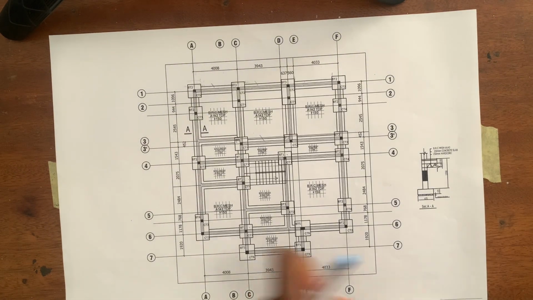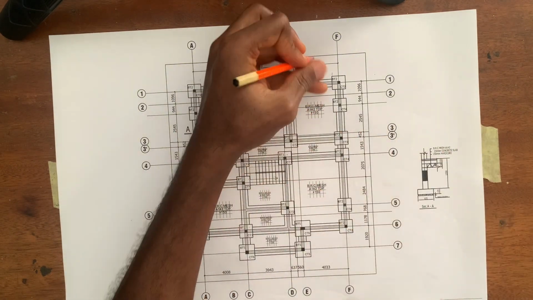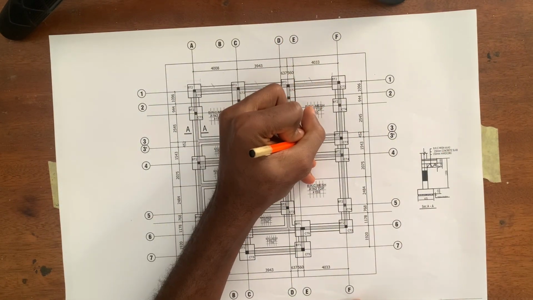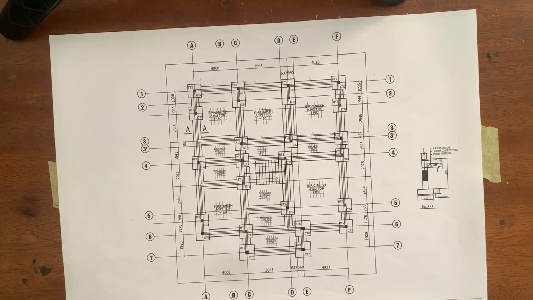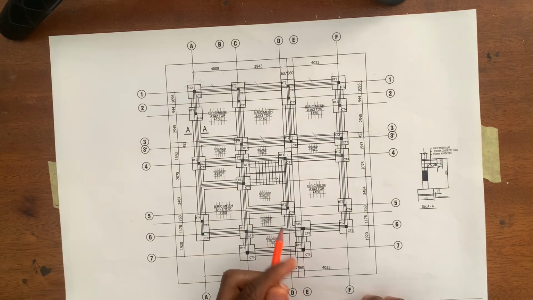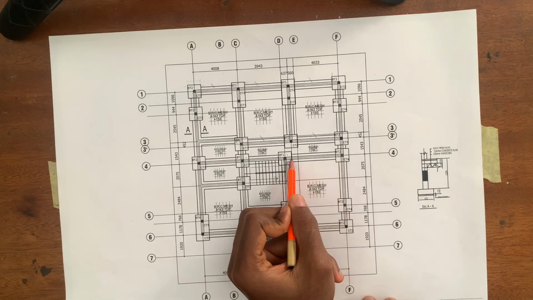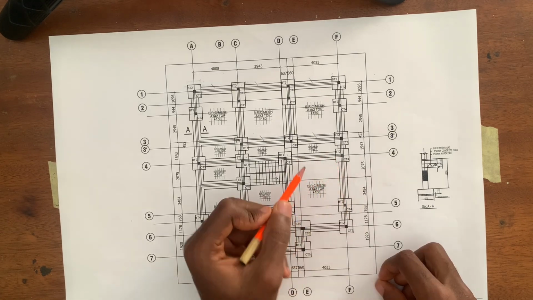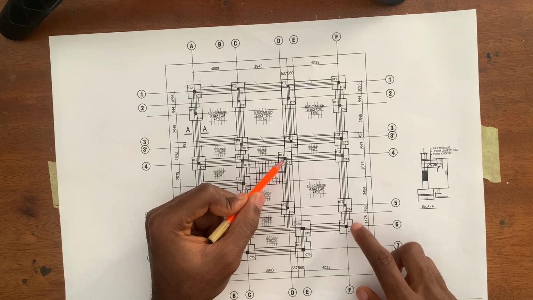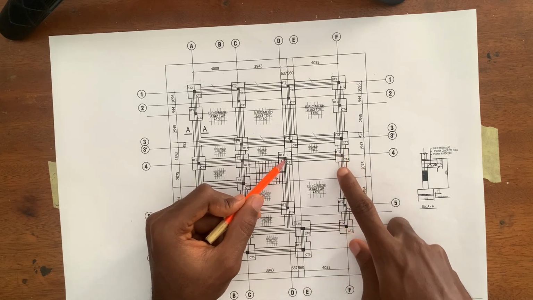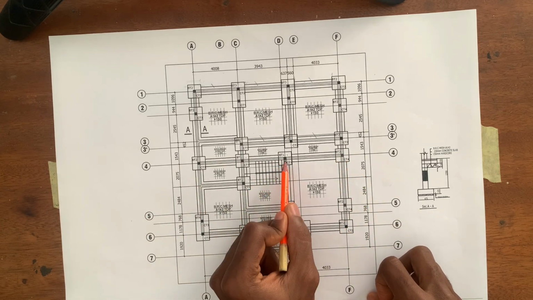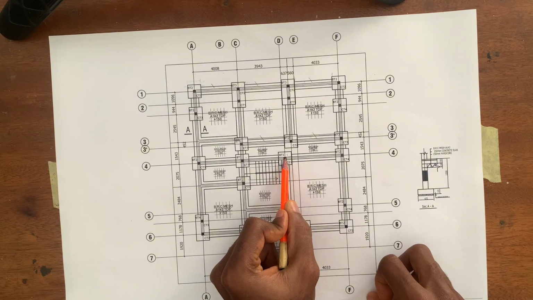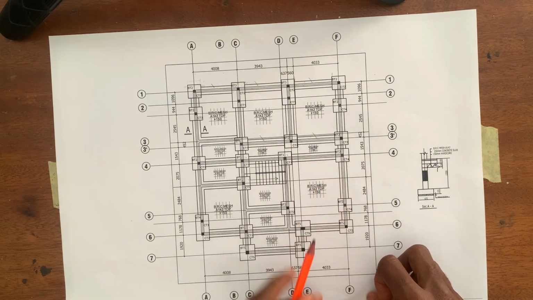So we have catered for this trench and this trench. I hope you are getting what we are doing here. The next part we are going to be catering for is this trench here. If you look at this, let's look for where the dimension is given. The dimension from this center line to this center line is what is given.